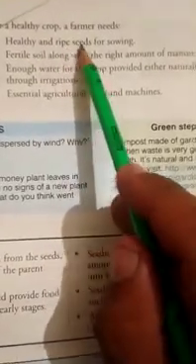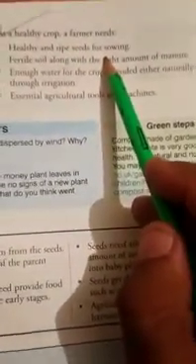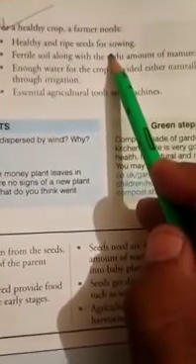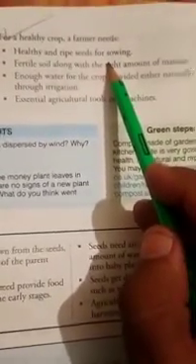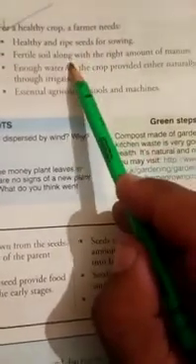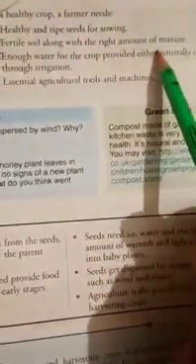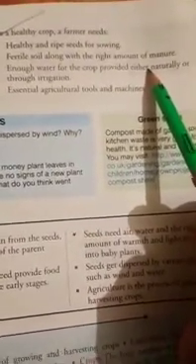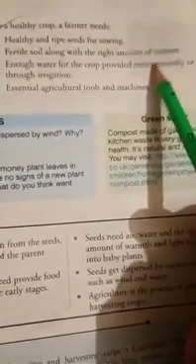Okay, now for a healthy crop, a farmer needs the following. If we want our crops to be good, what do we have to do? Healthy and ripe seeds for growing, which make our crop ripen easily and make our crop better. After that, fertile soil along with the right amount of manure. We add a particular amount of manure because too much manure also damages our crop, and we need fertile soil for our crop.